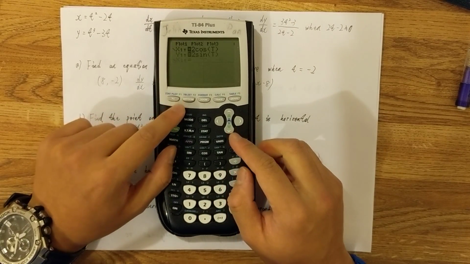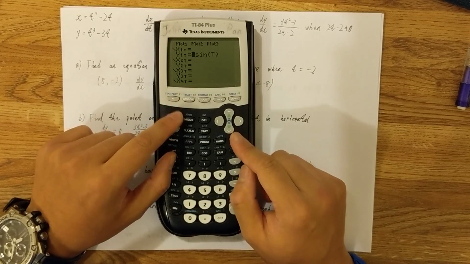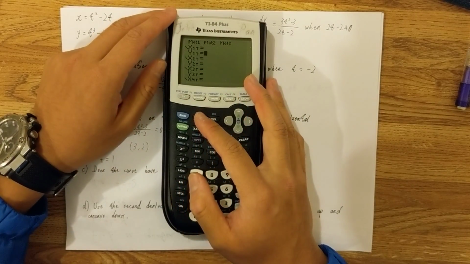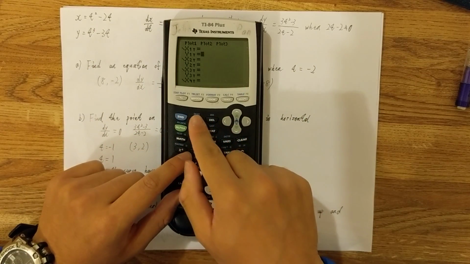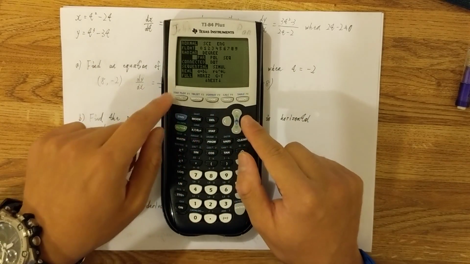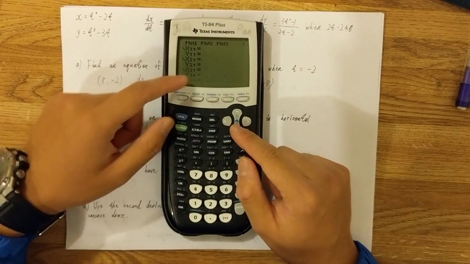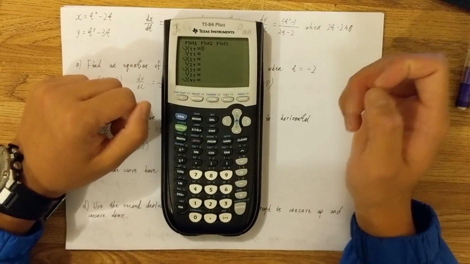So if we pull out the calculator, go to parametric mode, which, if you forgot how to go to parametric mode, you first go to mode, go to the 4th line, choose the par option, and then you go back to y equals to graph the parametric equations.